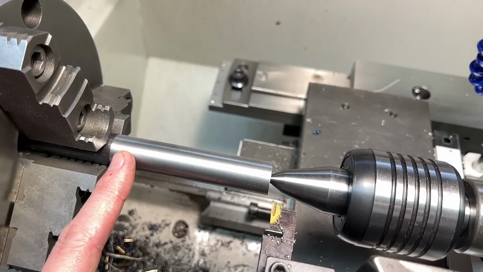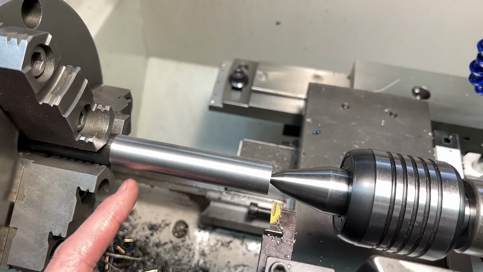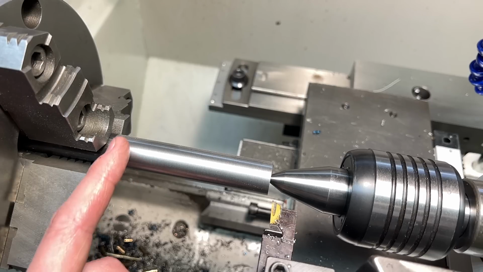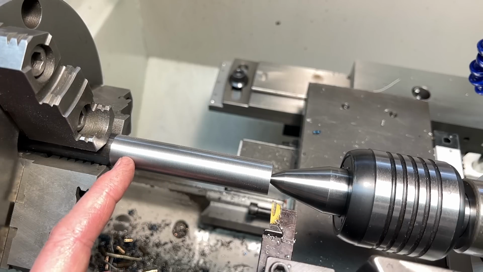The second thing that we're going to want to do is to cut a thread relief down at the end of our thread. This is basically a gutter, an undercut that provides a spot for our cutting tool to run out at the end of the thread.